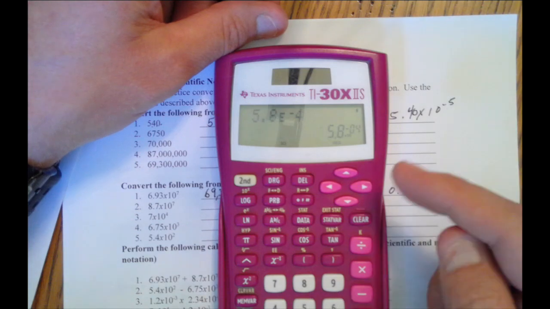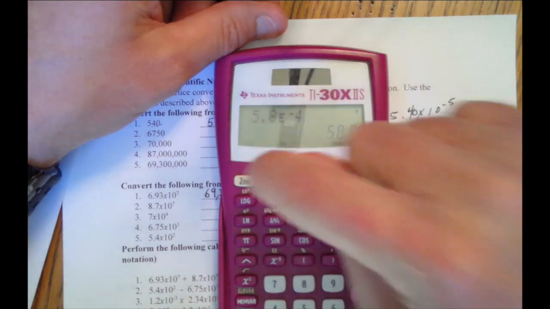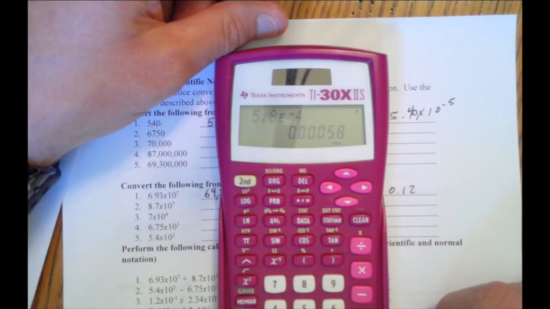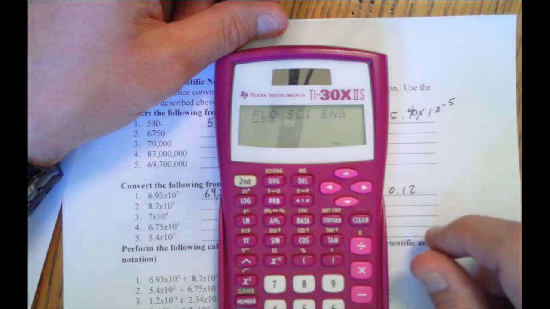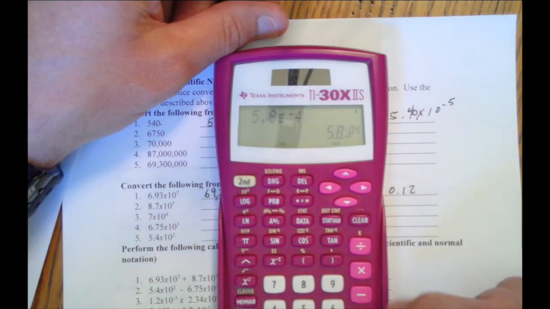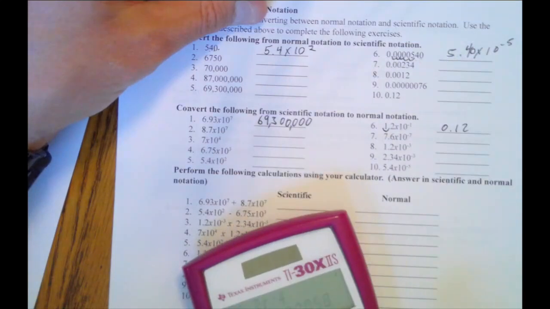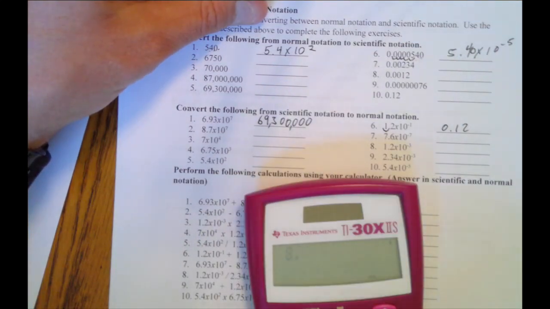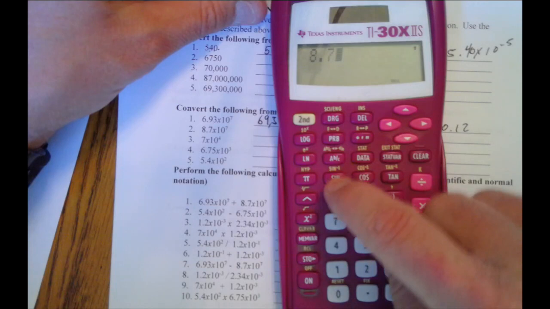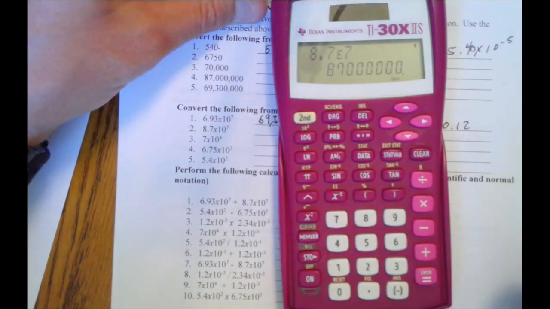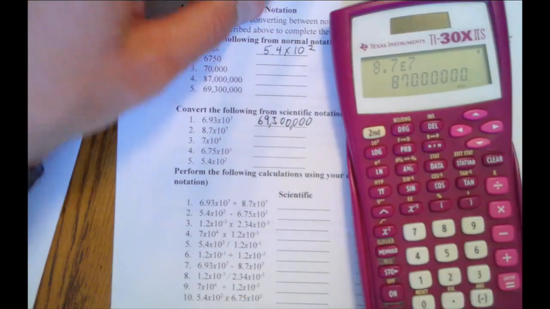Let's try a different one. Well, let's go back to normal notation. Second, DRG. Go to Flo, and look. It switches it to normal notation. Again, that's second and the DRG button. Flo is for normal. Sci is for scientific. So if we're in normal notation and we have, well, let's just do one. 8.7 times 10 to the 7th. 8.7. Again, that EE button right here, we need to hit the second function of it. Times 10 to the 7th. Boom. It changes it right to normal notation for us, and then we can sit there and write that out.